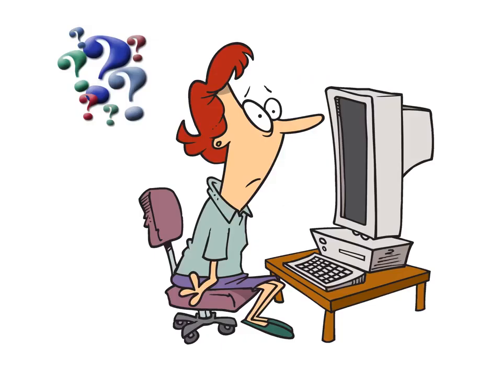Oftentimes when a patron comes in, they will say to me, "I just don't know where to look for my ancestors," or "I have been on Family Search and the 3 partner sites and I can't find anything. Now what do I do?" Aside from the books and films, there are some strategies we can do to find our ancestors online.